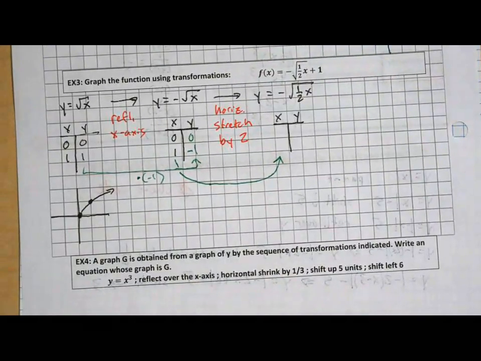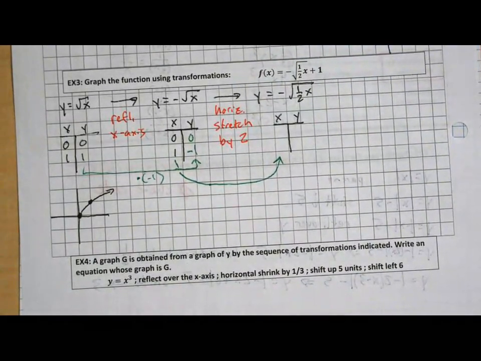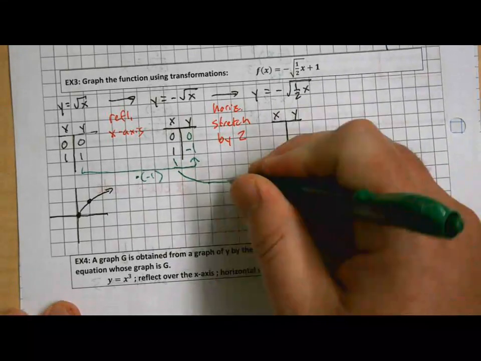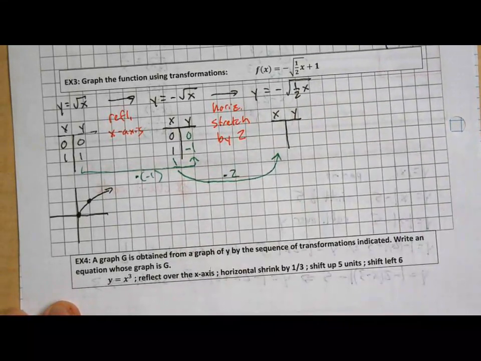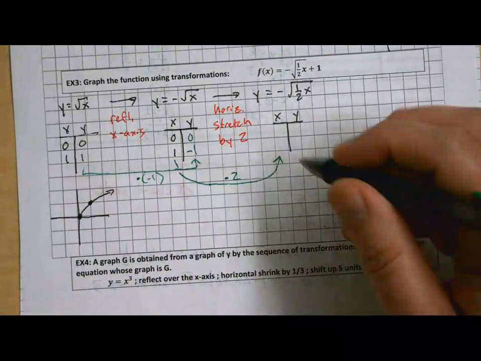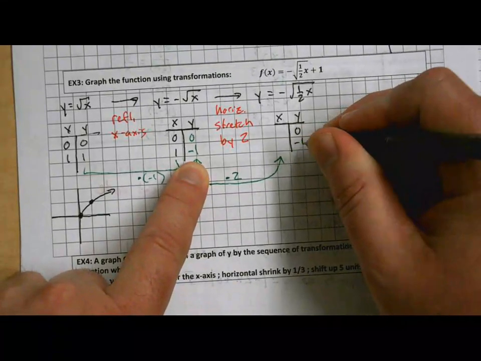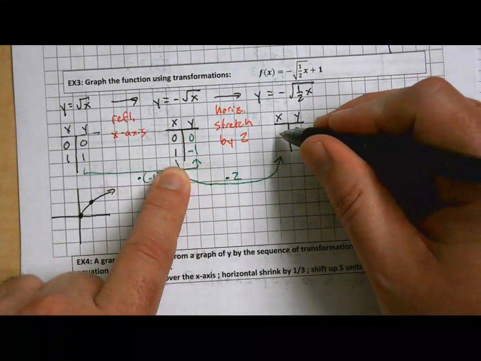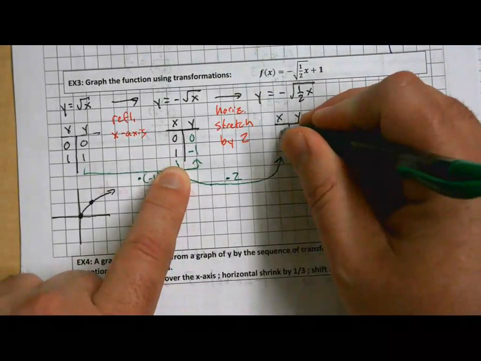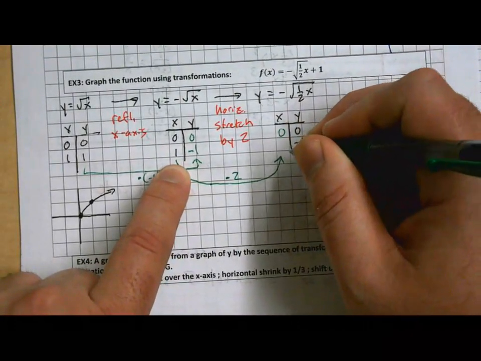And we have to think about what's going to happen to a point if we're stretching horizontally by a factor of 2. So the x coordinate should be multiplying times 2. The y coordinates are going to stay the same as they were in the last step, 0, -1. The x coordinates are going to multiply times 2. 0 times 2 is still 0. 1 times 2 is 2.